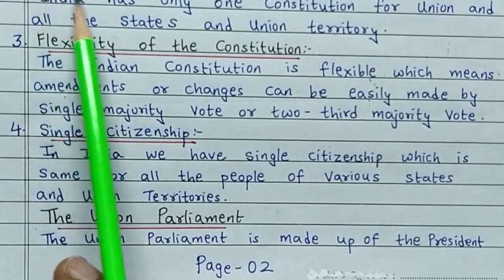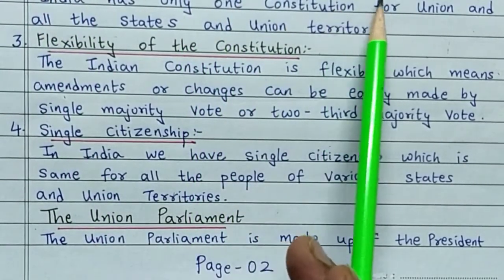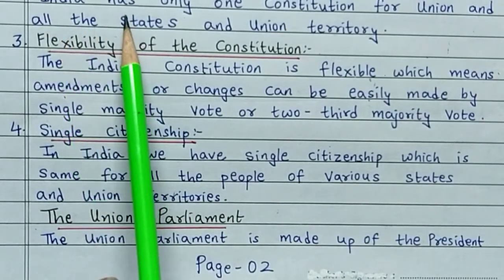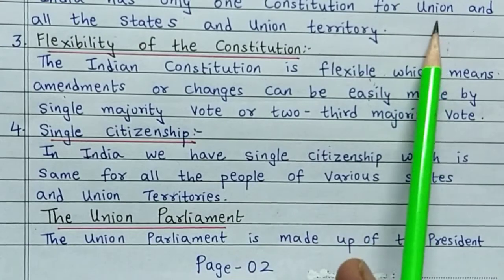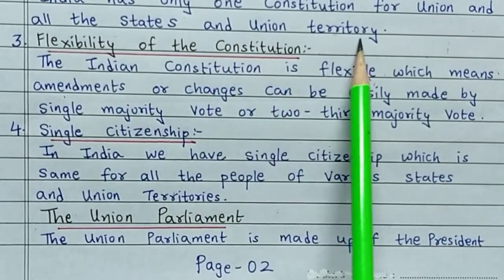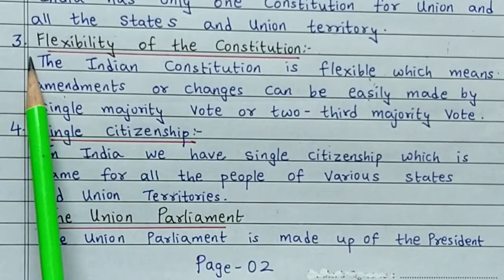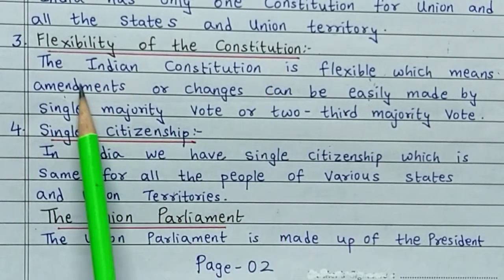Second, a single constitution for union and states. India has only one constitution for the union and all the states and union territories. Number 3. Flexibility of the constitution.